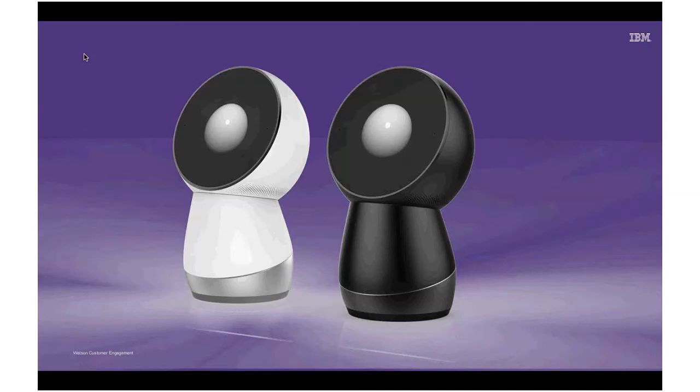Has anyone seen Jibo before? No. So this is real.